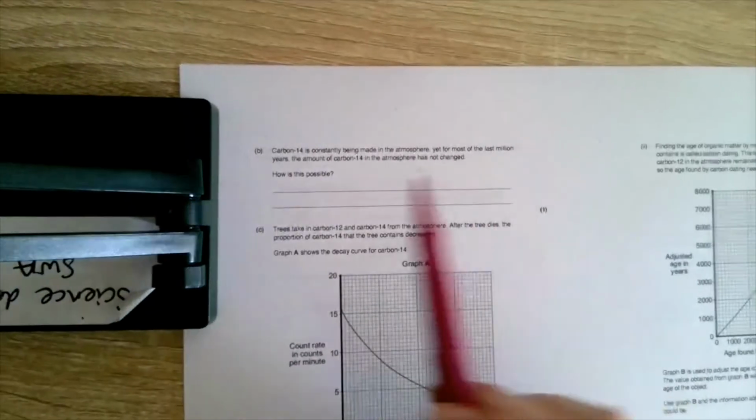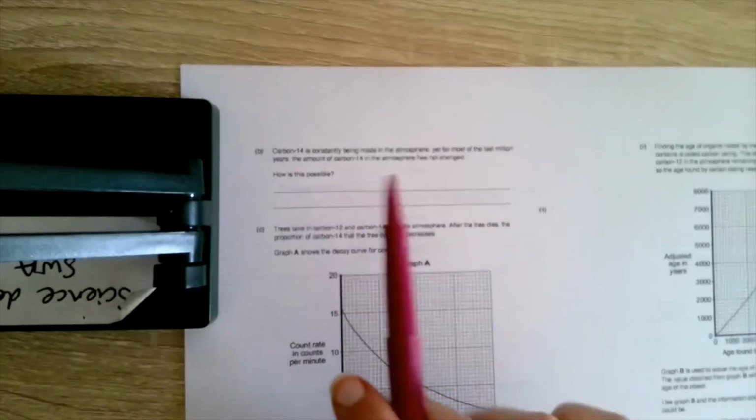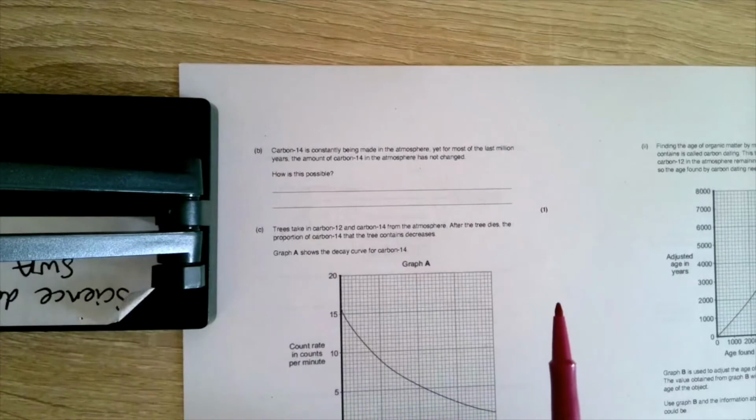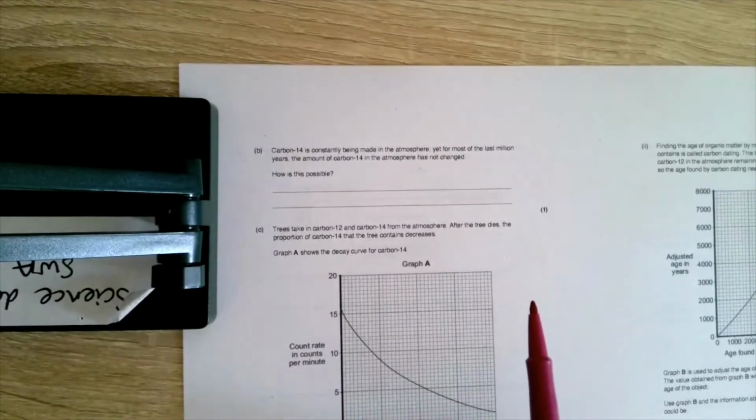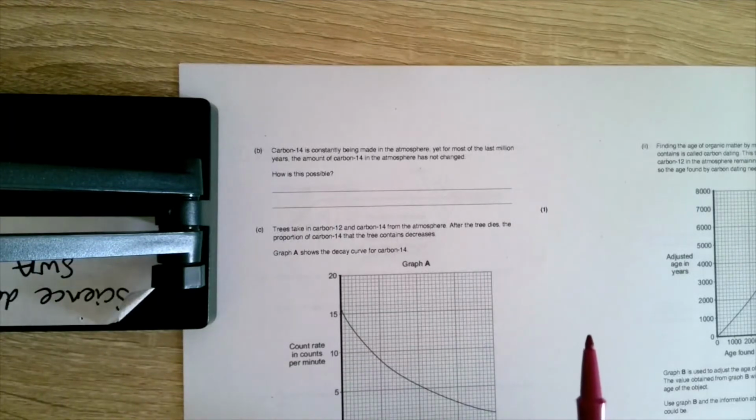Okay, so carbon-14 is constantly being made in the atmosphere, yet for most of the last million years the amount of carbon-14 in the atmosphere has not changed. So how is this possible?